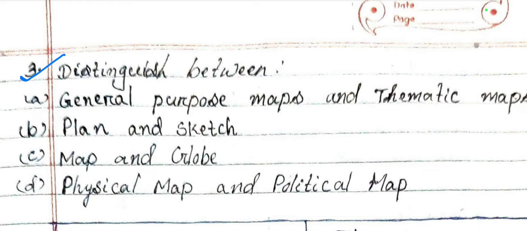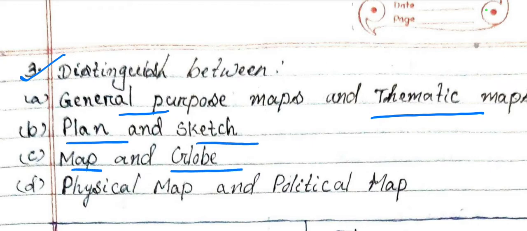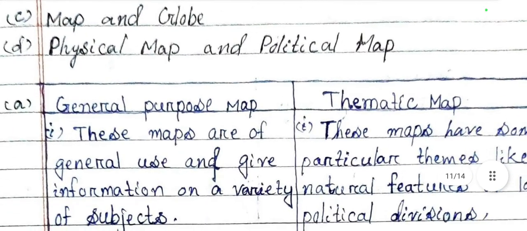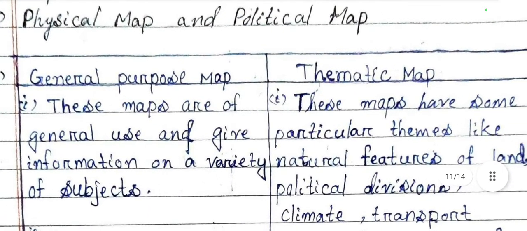The next is distinguish between general purpose maps and thematic maps, plan and sketch, map and globe, physical map and political map. One by one we will discuss all the question answers.